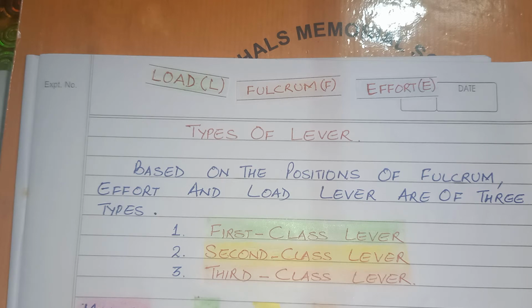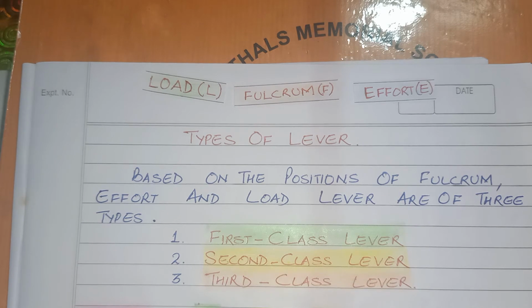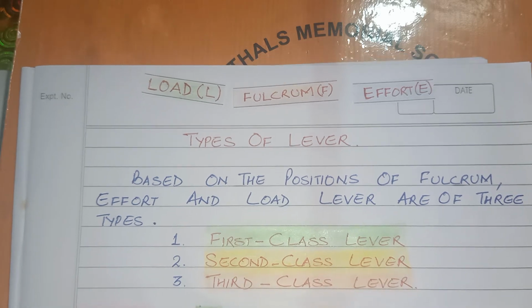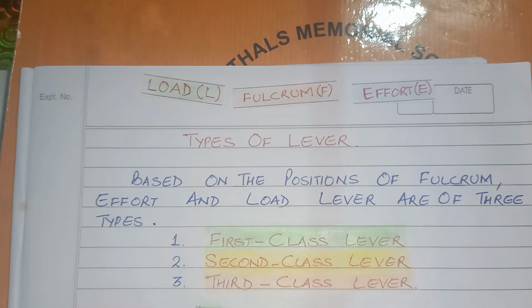Most of you have written fulcrum, effort and load in this particular topic. That is incorrect. Your correct answer will be: the types of levers are first class lever, second class lever and third class lever. So on what basis do we have first class lever, second class lever and third class lever? Let us try to understand. Sometimes it becomes a little confusing to remember which one is first class, which one is second, or which one is third.